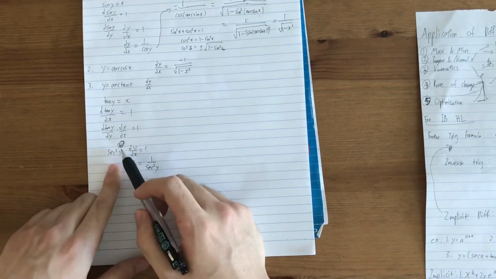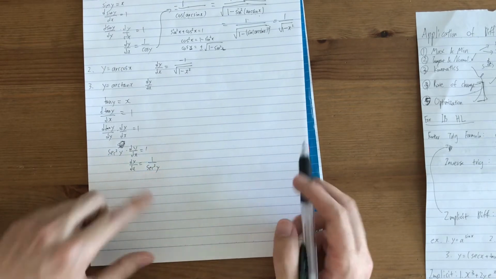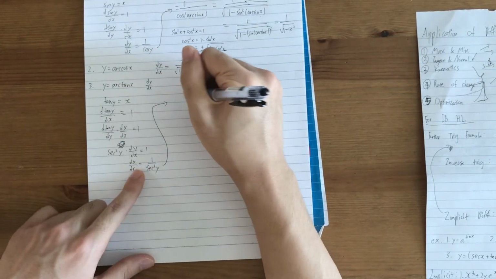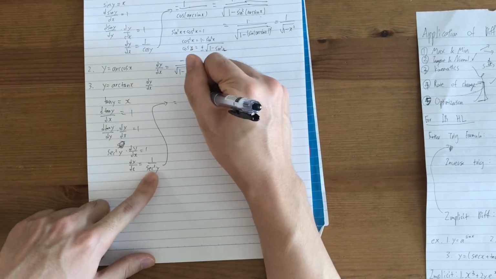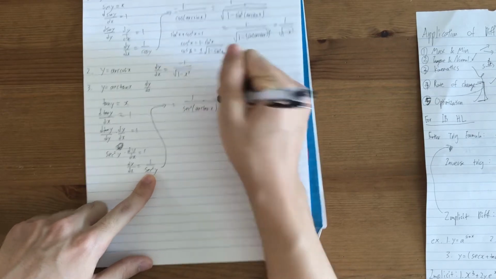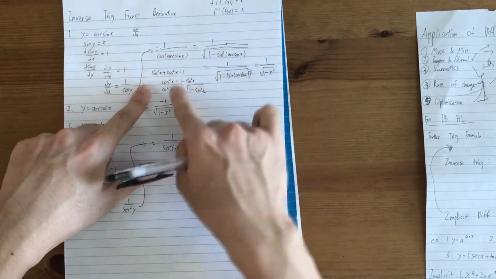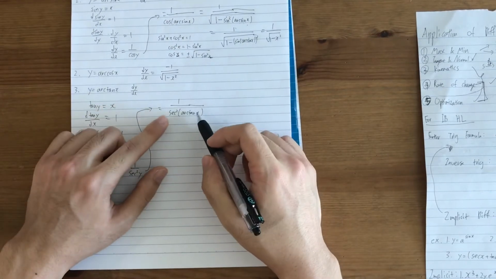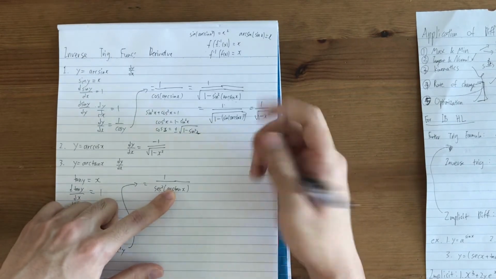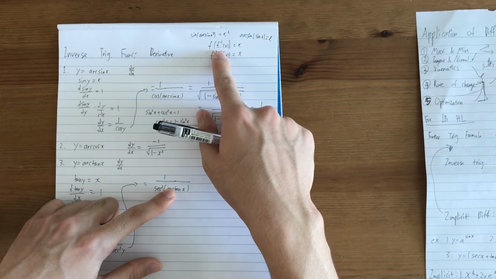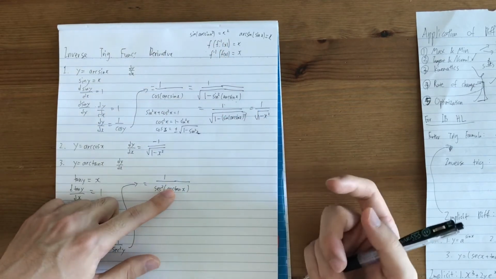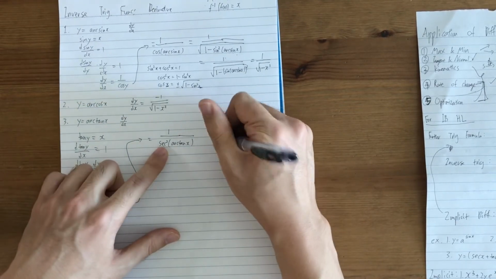Some students may directly write it as cosine squared y, but I recommend you to leave it as secant because I'll tell you why. So 1 over secant squared y, that means 1 over secant squared arctan x. So it's very similar to the previous derivation. So we have secant and we have arctan. Is there any way we can make it into a composite form of the original function and the inverse? And there is. How?